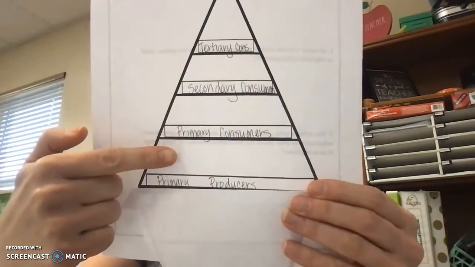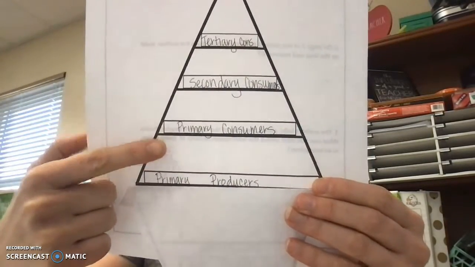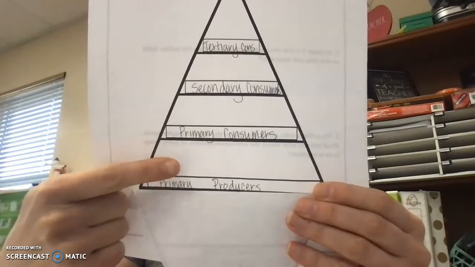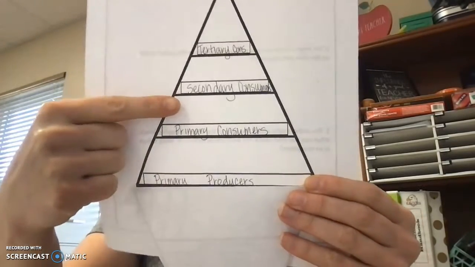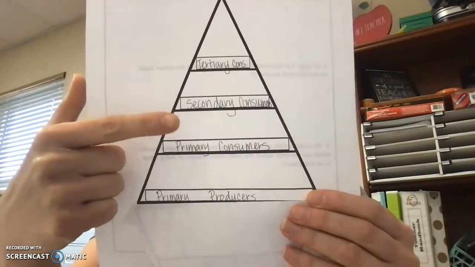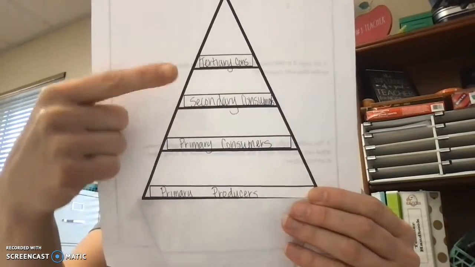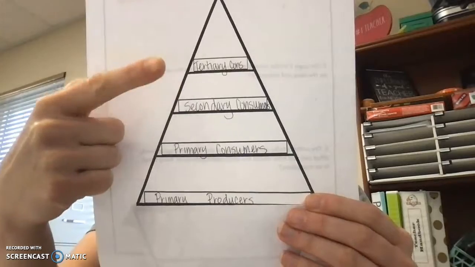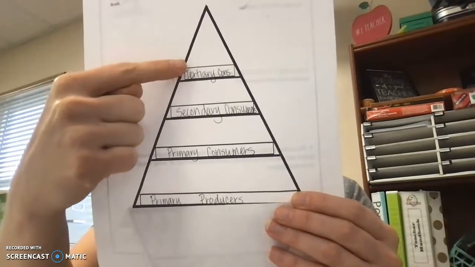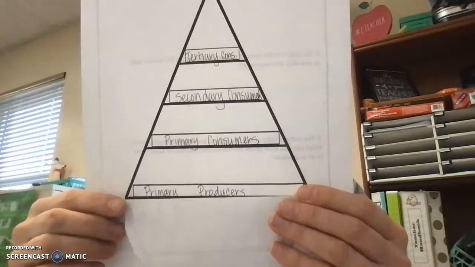All right, so do a quick check. In your pyramid, for our producers, we should just have grass, clover, and lily. Primary consumers, you should have your rabbit, snail, deer, and a katydid. And then secondary consumers, we should have a robin, squirrel, and a quail. And up here at the top, we have a coyote and a bear.